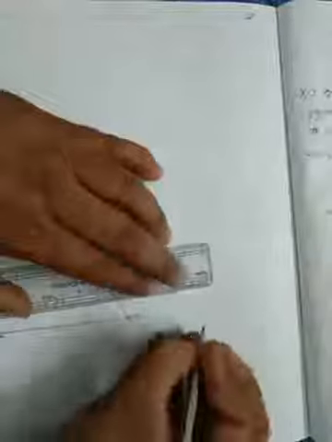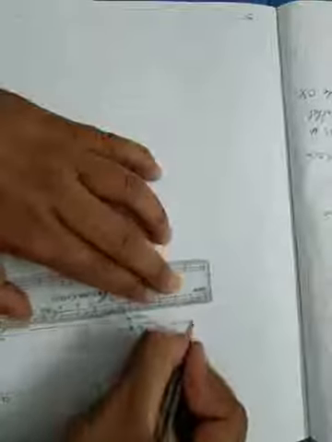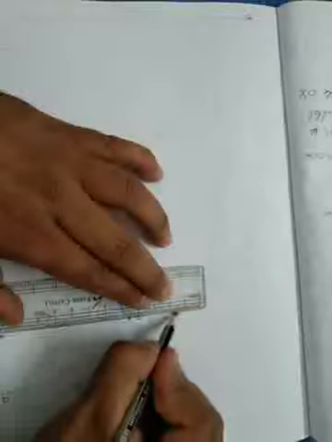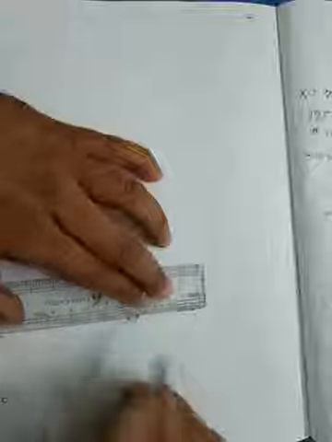This is point S. We are extending it. And now SP is drawn parallel to the O dash A. We draw a line SP which is parallel to O dash A.